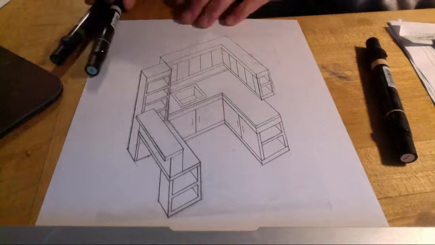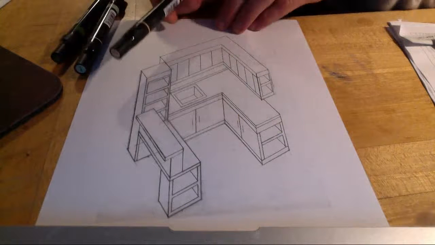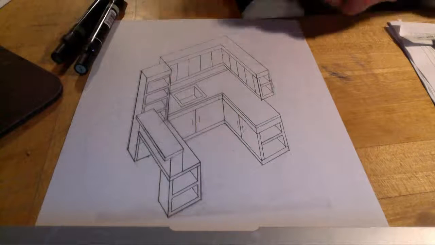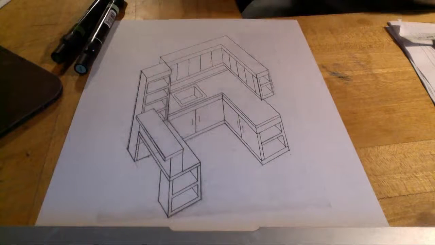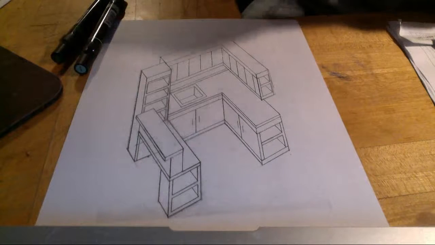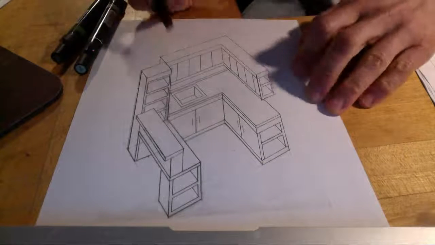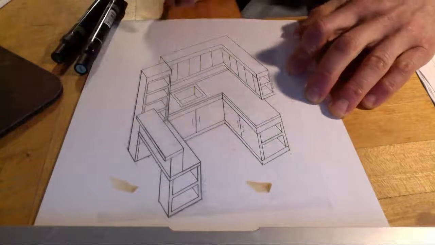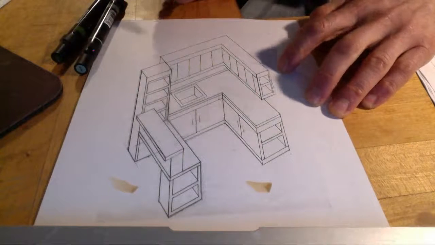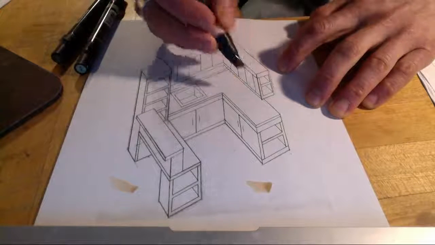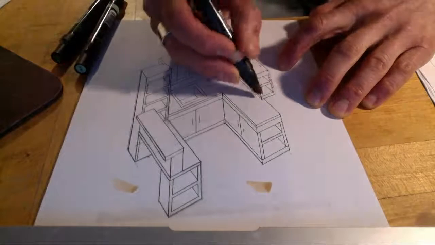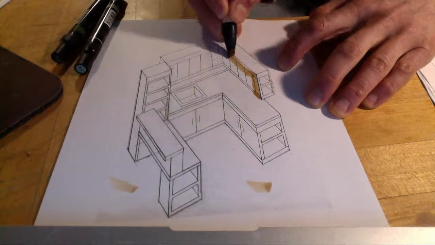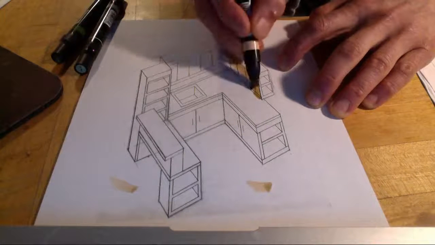I used a lime green to get started with that, and this sand marker to begin rendering the wood. I'm going to apply, always work from light to dark. Here, I'll make a little swatch of it so you can see what color you're applying. So I'm going to apply this sand color to the exposed surfaces of the casework. Here I'm drawing on the wall cabinets.